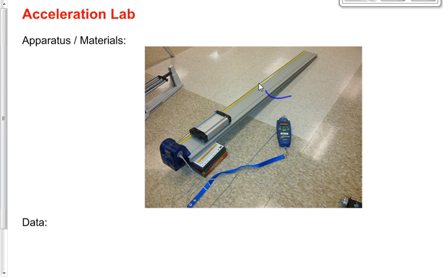So what do we use here? We use a dynamics track. Some of them will be metal, some of them will be wood. It doesn't matter which one you use, but make sure you use the corresponding cart. Some of the carts are clearly designed for the metal tracks, and some are clearly designed for the wooden tracks. You'll figure that out when you see it.